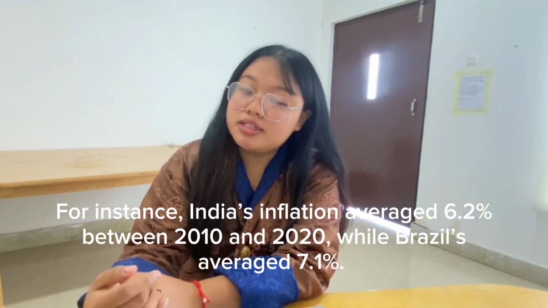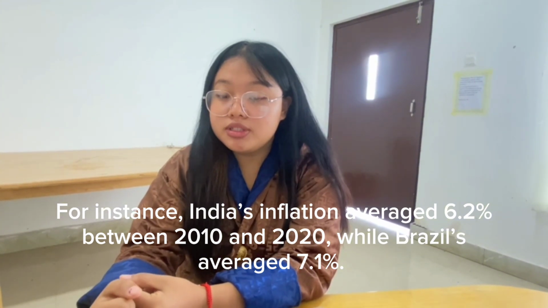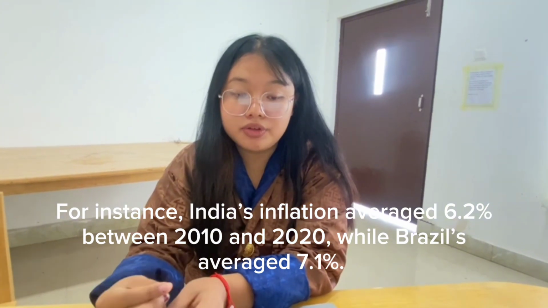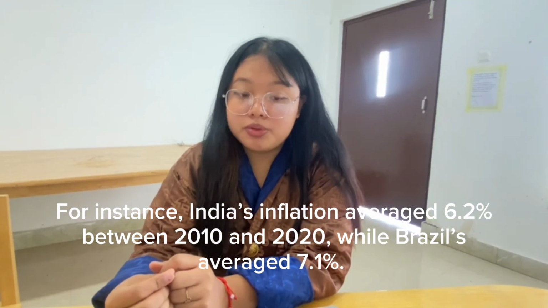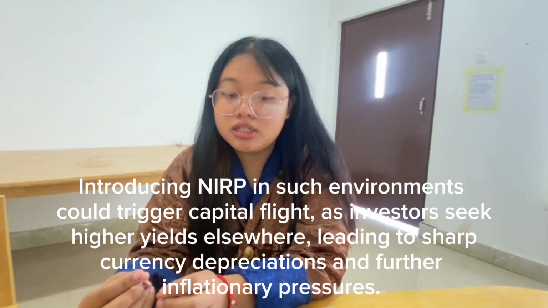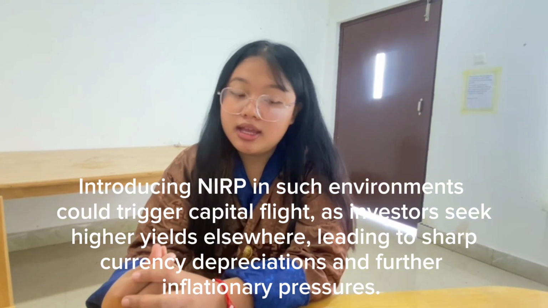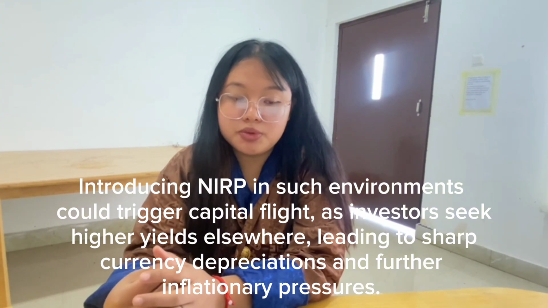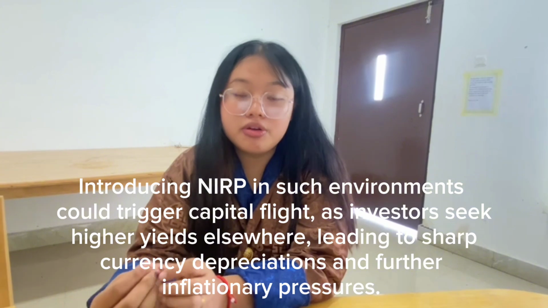For instance, India's inflation averaged 6.2% between 2010 and 2020, while Brazil's averaged 17.1%. Introducing NIRP in such an environment could trigger capital flight as investors seek higher yields elsewhere, leading to sharp currency depreciations and further inflationary pressures. During the taper tantrum of 2013, for example, both India and Brazil experienced massive outflows and currency declines simply due to expectation of tighter US monetary policy.